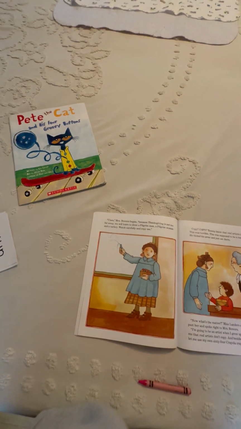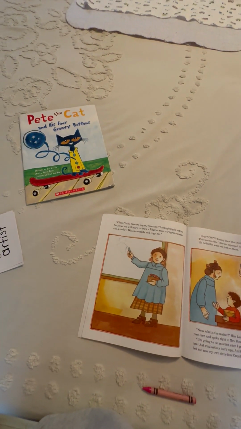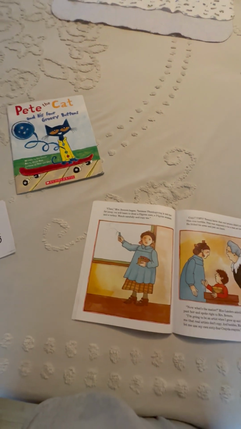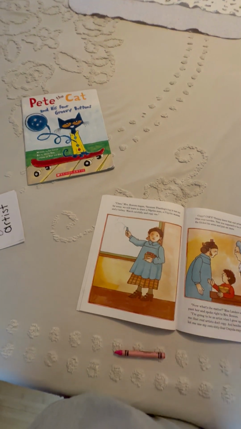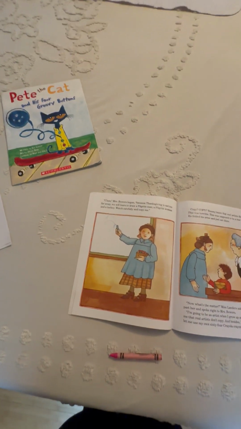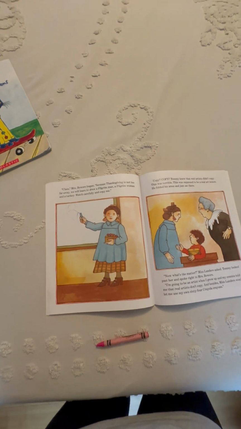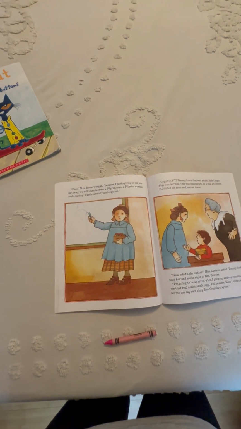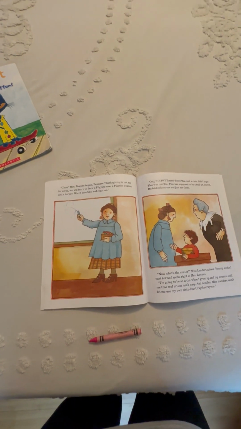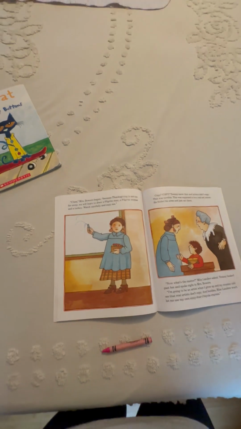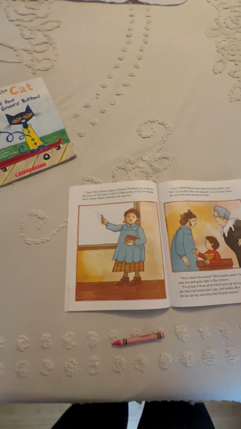"Class," Miss Bowers began, "because Thanksgiving is not too far away, we will learn to draw a pilgrim man, a pilgrim woman, and a turkey. Watch carefully and copy me." Copy? Tommy knew that real artists didn't copy. This was terrible. This was supposed to be a real art lesson. He folded his arms and just sat there.